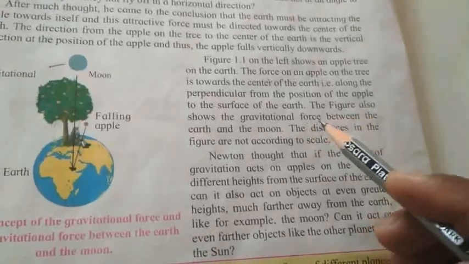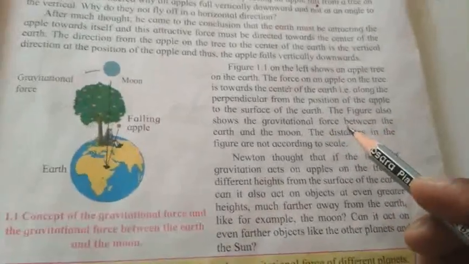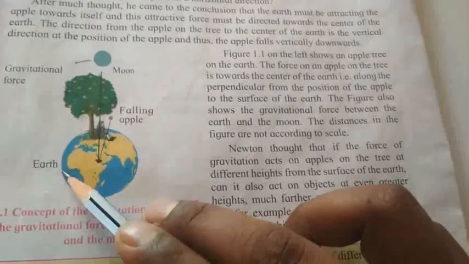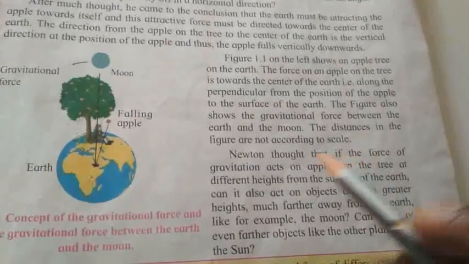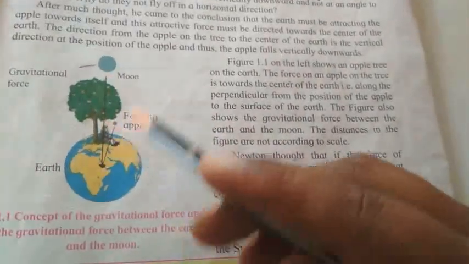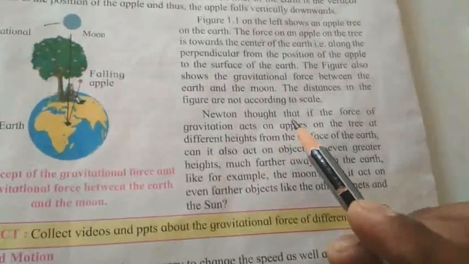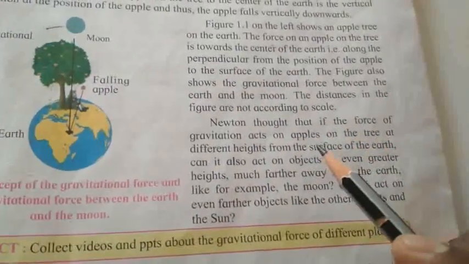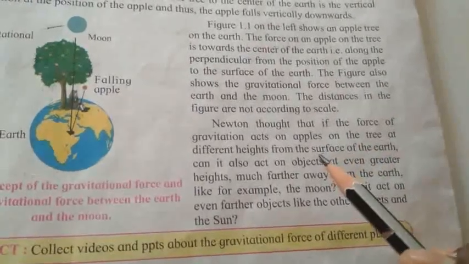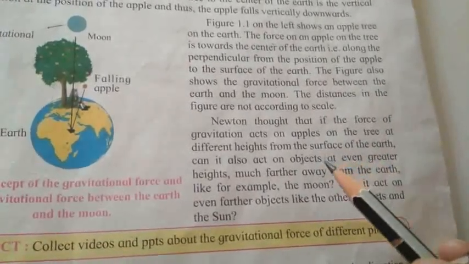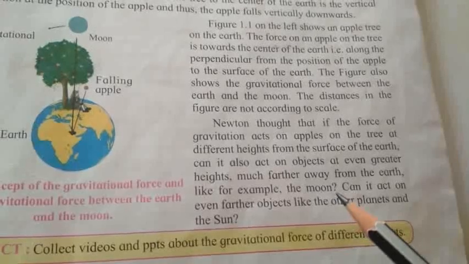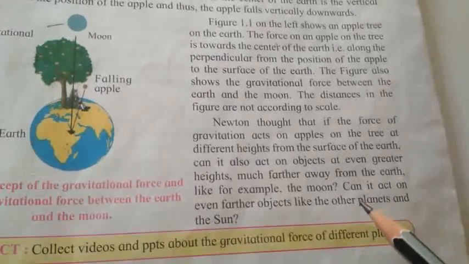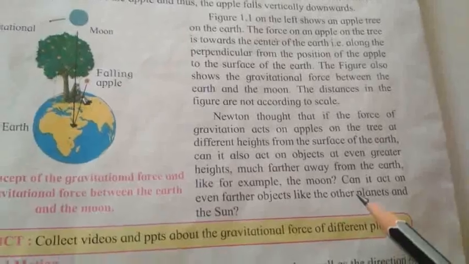The figure also shows the gravitational force between the earth and the moon. The distances in the figure are not according to scale. Newton thought that if the force of gravitation acts on apples on the tree at different heights from the surface of the earth, can it also act on objects at even greater heights, much farther away from the earth, for example the moon? Can it act on even farther objects like the other planets and the sun?